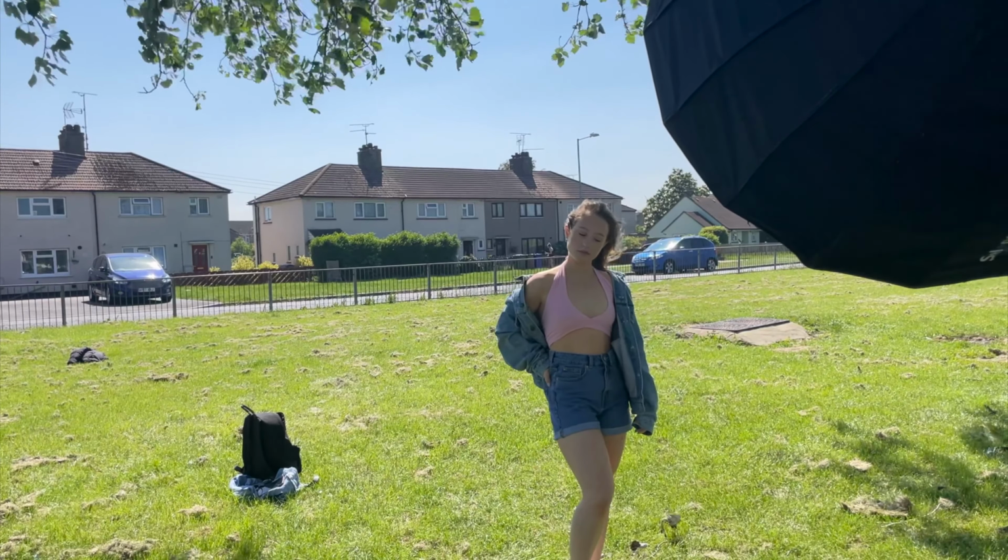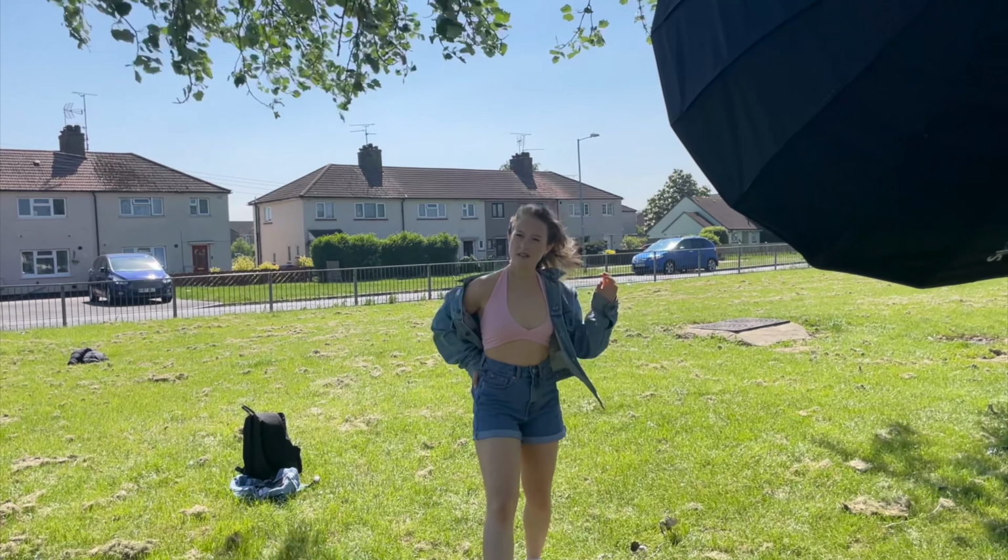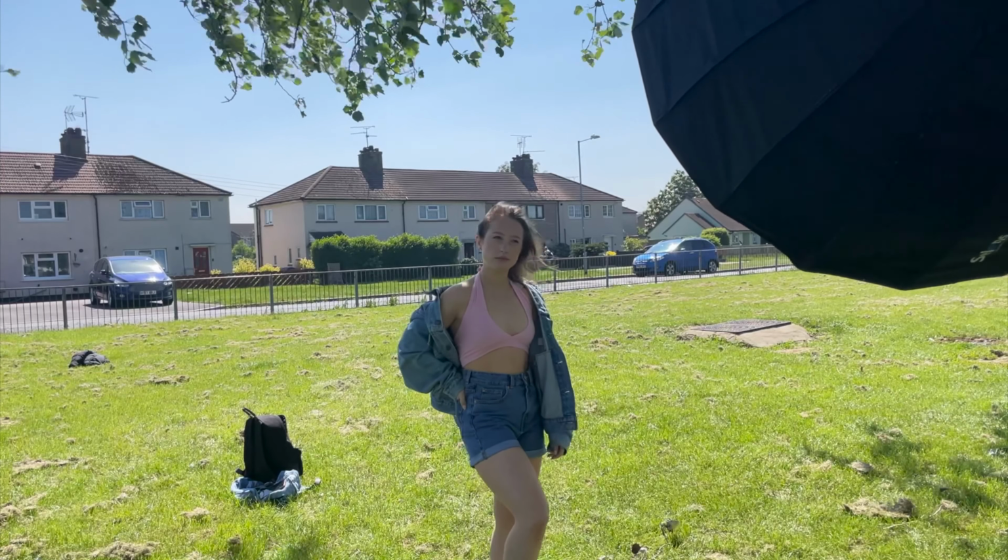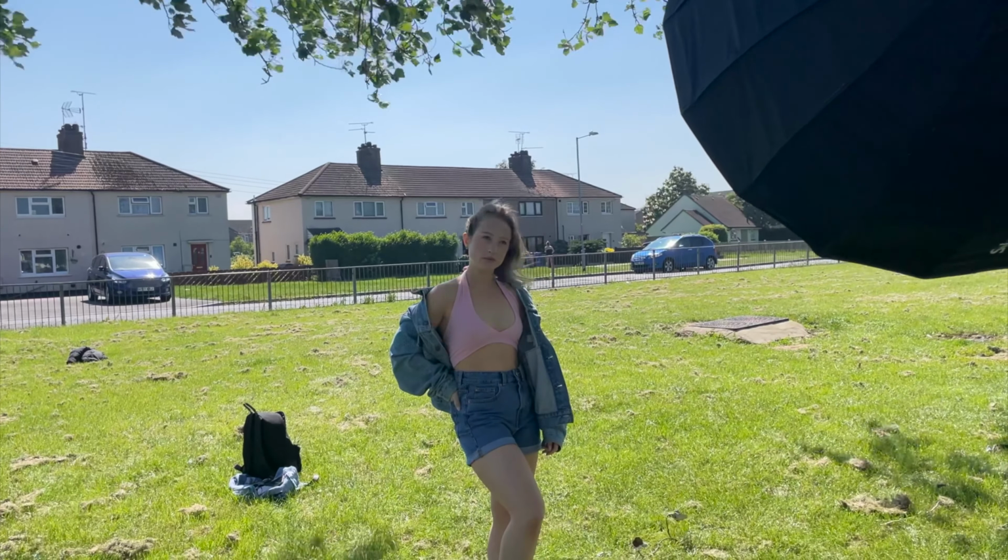And not only that, the sun will be able to backlight her, and we're able to get some amazing results from this particular shoot. Now let's see some of those pictures that we took.